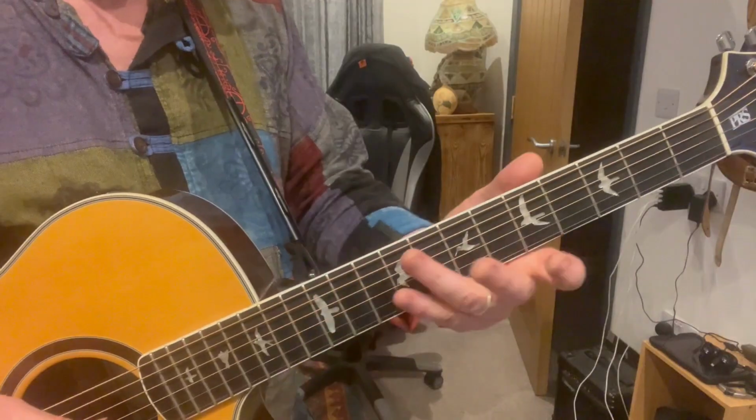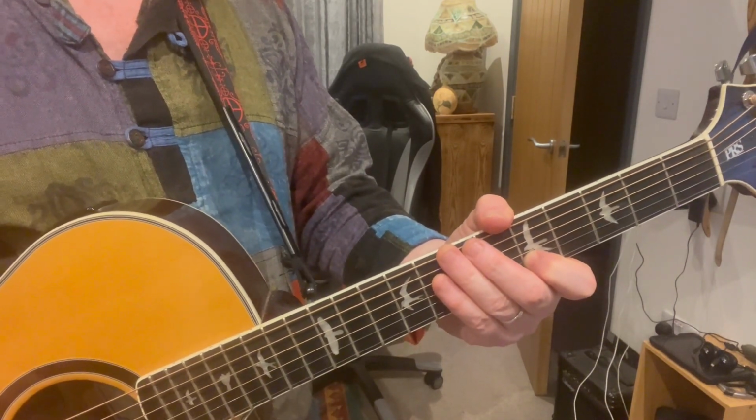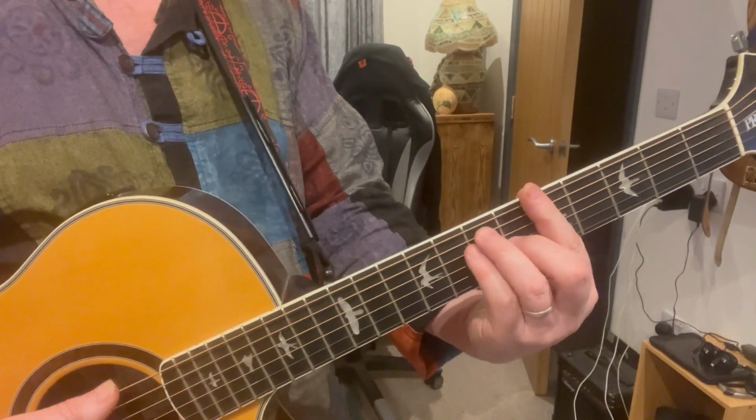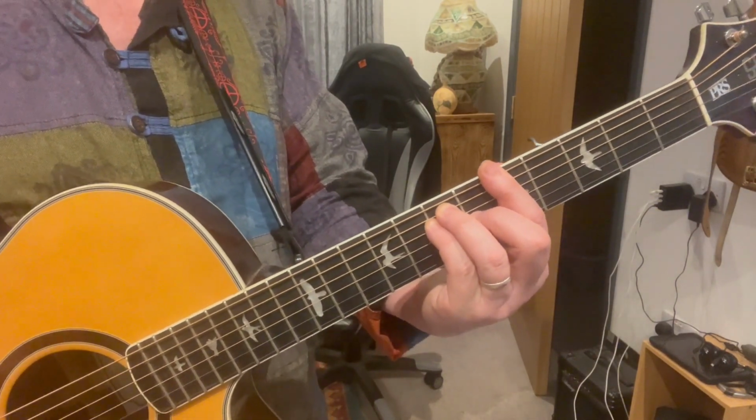5 and flat 6. I'm going to start on the 2nd string. Okay, that's the 5 in A. Just to orient you, there's an A bar chord. I'm going to the 5th string.